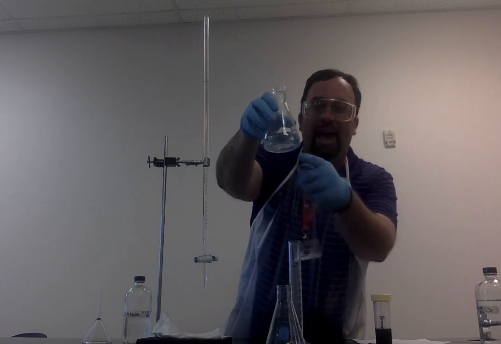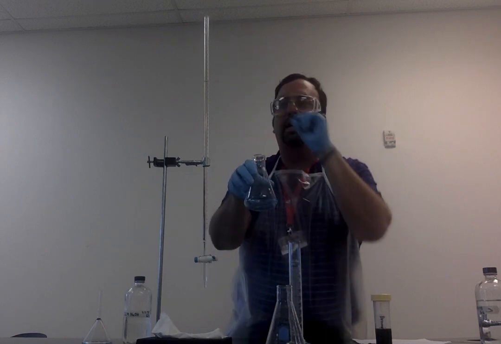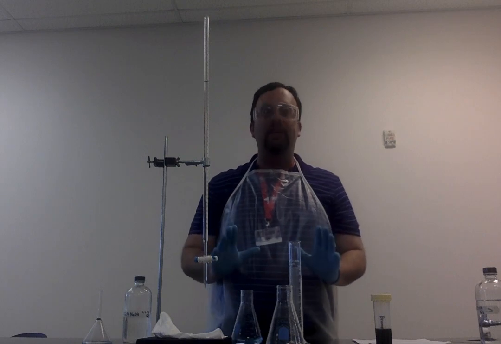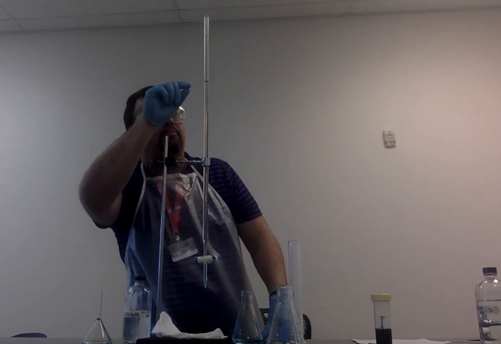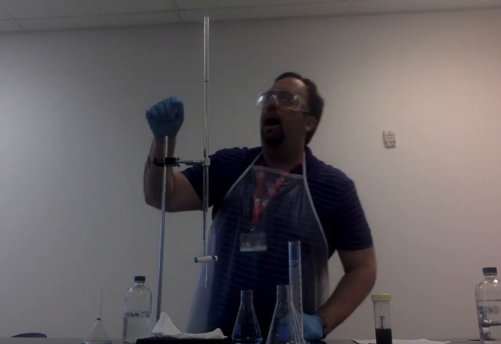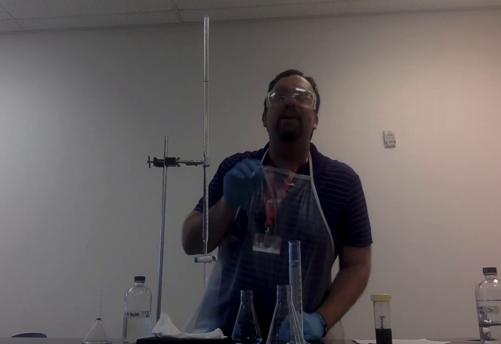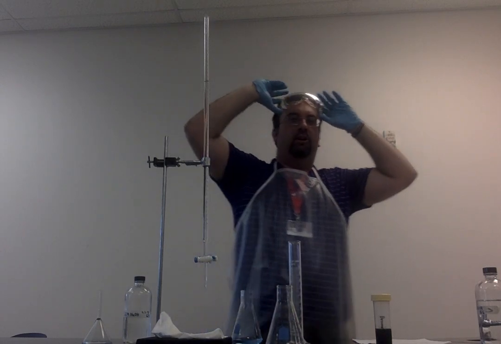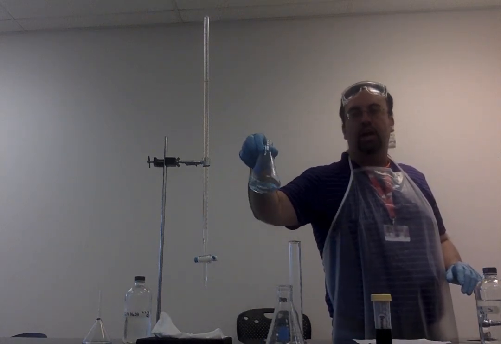And so if I add more of this sodium hydroxide, notice that it's not going to change the color. So at this point, I have in fact reached the equivalence point. And so if I look at my scale, I will see that I'm at roughly 12.5 milliliters. And so what I'm going to do, I'm going to come over here to the board and we're going to calculate what the unknown concentration of this is.